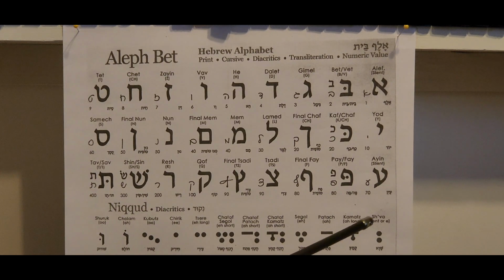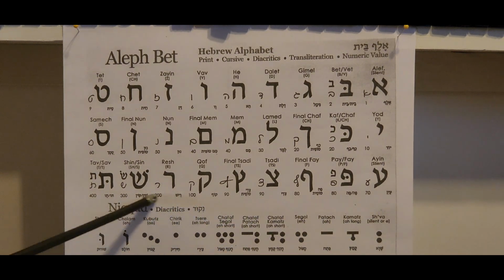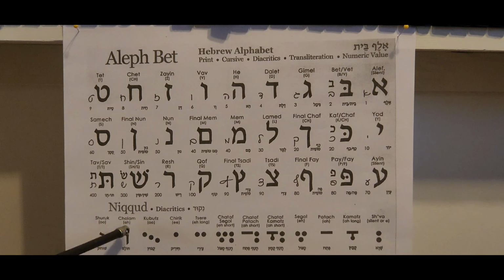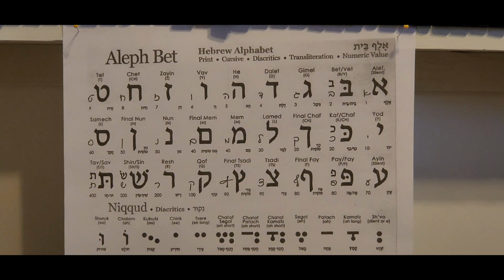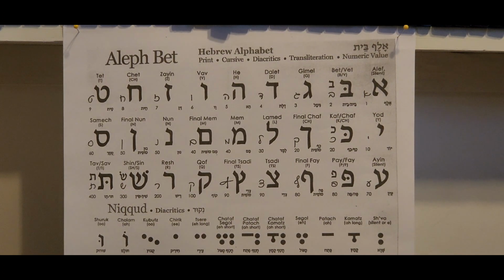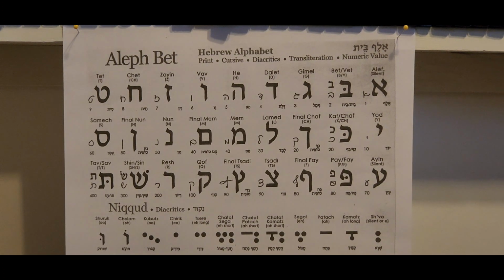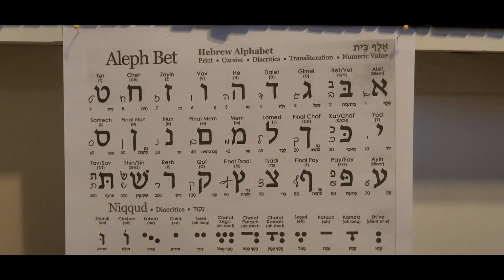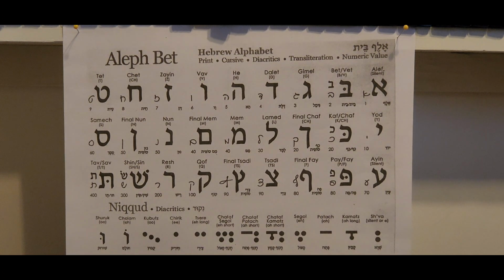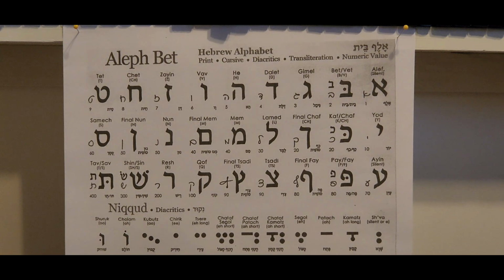We're going to throw away the diacritics that are here at the bottom. It's called the Nikud. We're going to throw away 5 letters. There are 5 letters in the Hebrew alphabet that, when they occur at the end of a word, have what they call the final form, or sofit. In other words, when it's at the end of a word, the letter has the same sound, but it has a different shape.